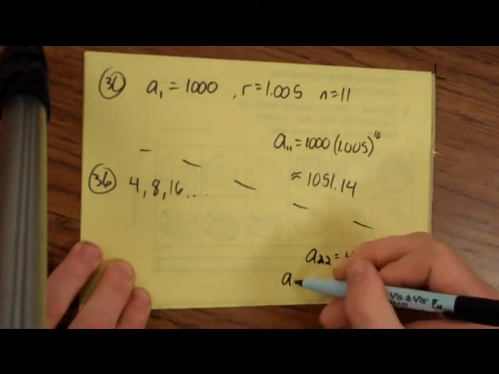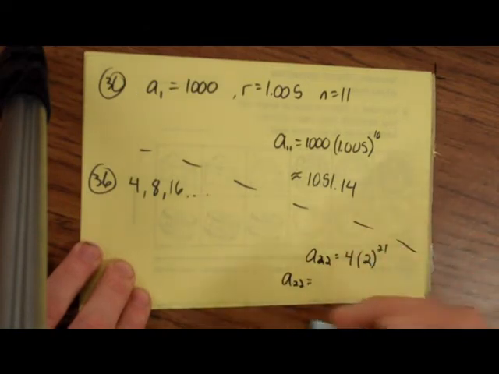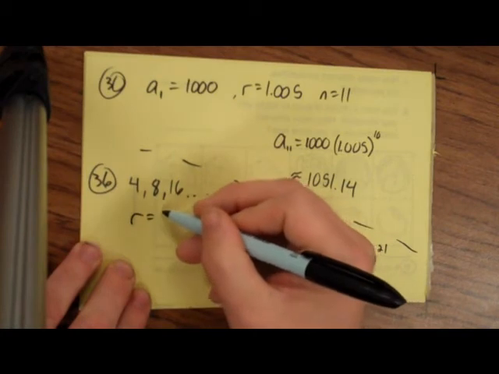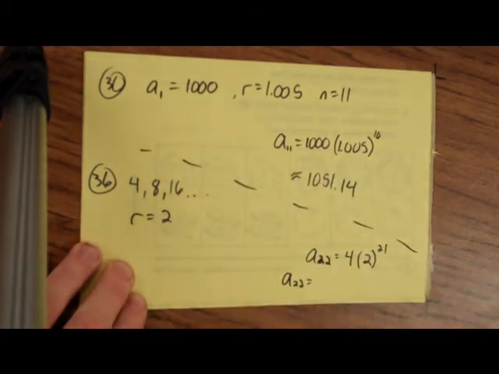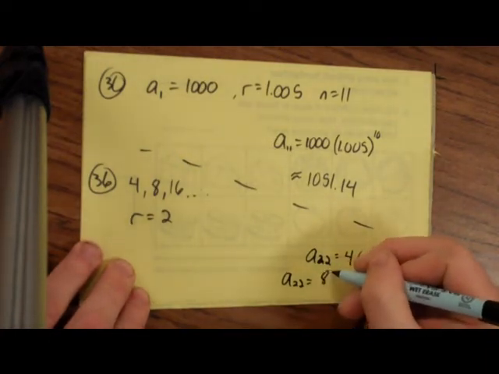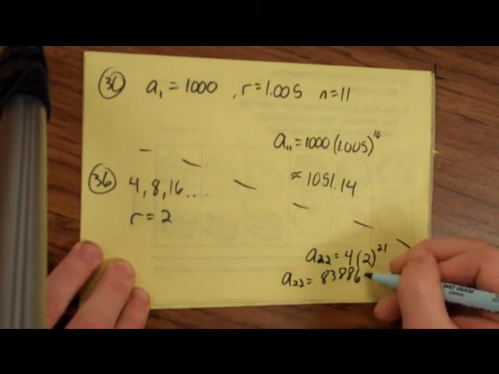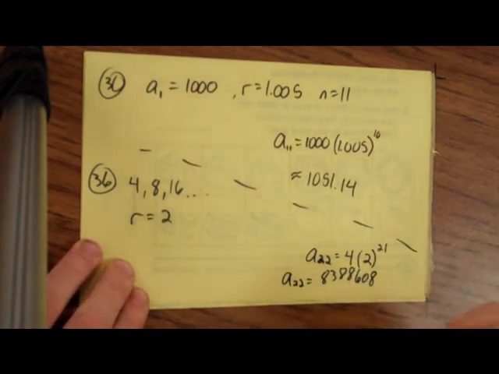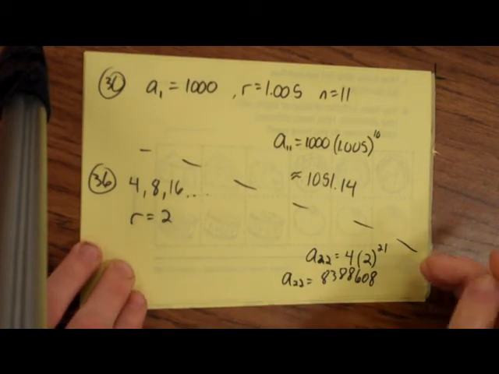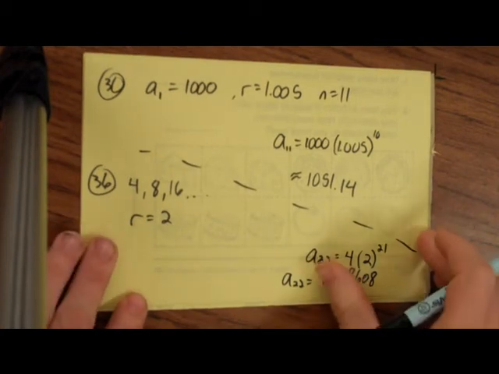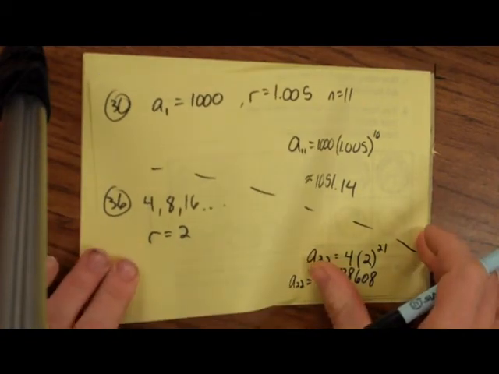So a sub 22, maybe I'll take up some space and say that r is equal to 2. So 2 to the 21st times 4 is huge. A lot of 8's in there, so 8,388,608 is a sub 22, the 22nd term.